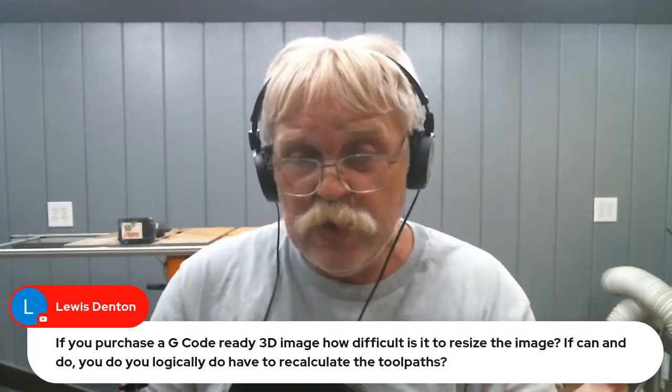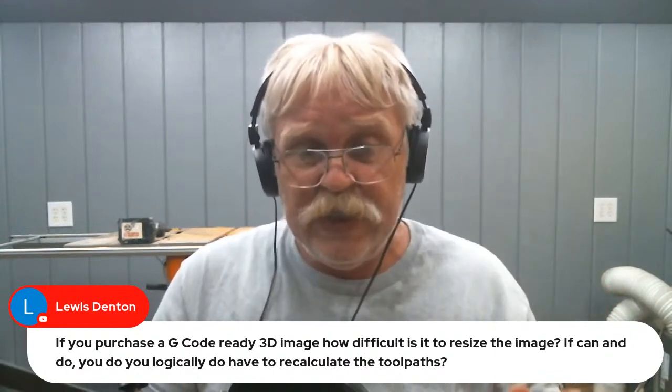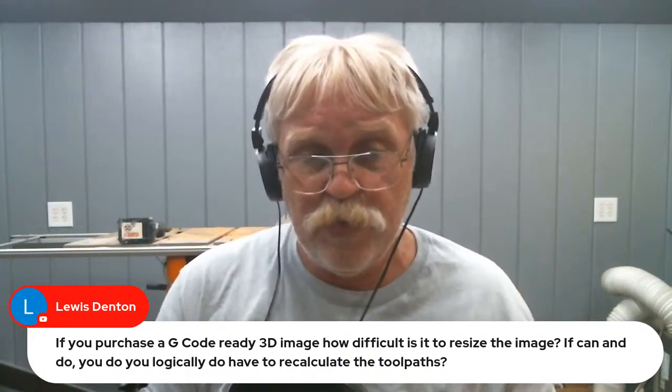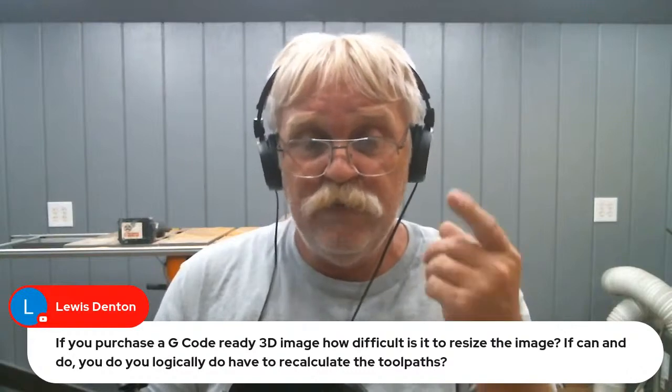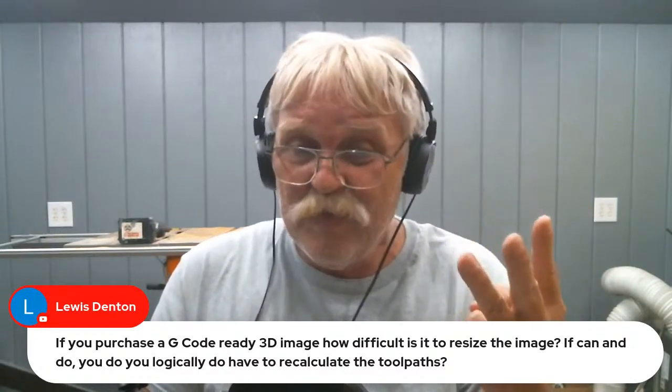So if there are any toolpaths included in the file, yes, you will need to get in and recalculate those toolpaths for your machine, for your tools, based on feeds and speeds and the material.